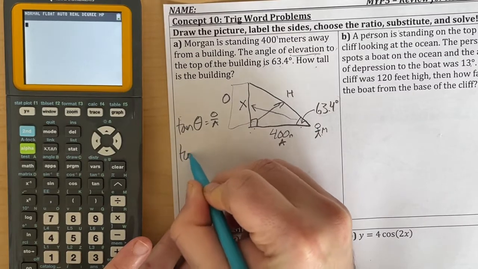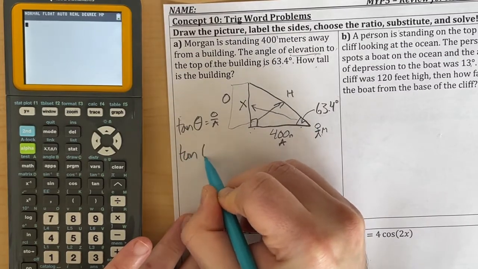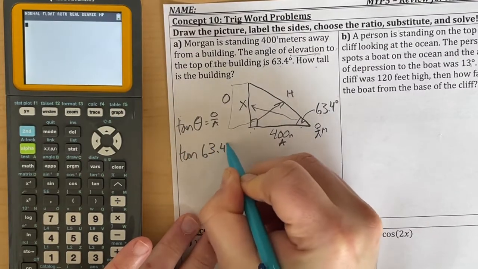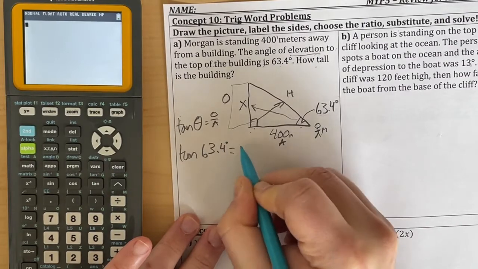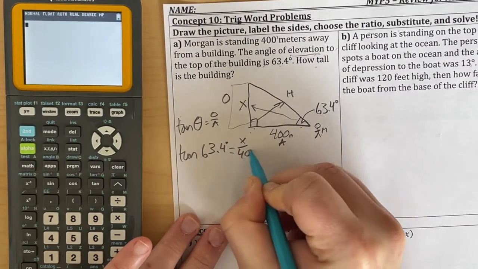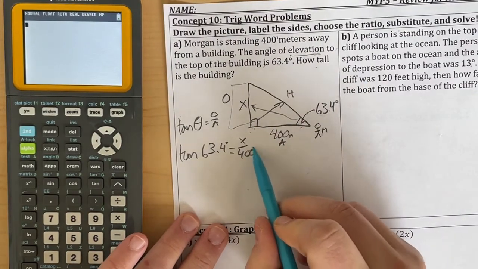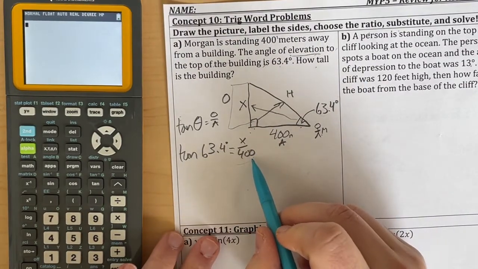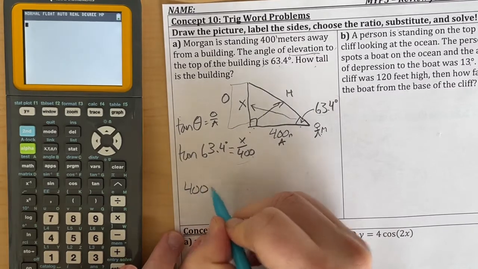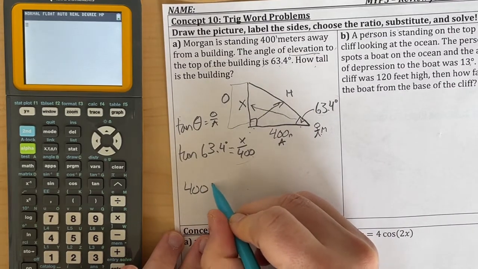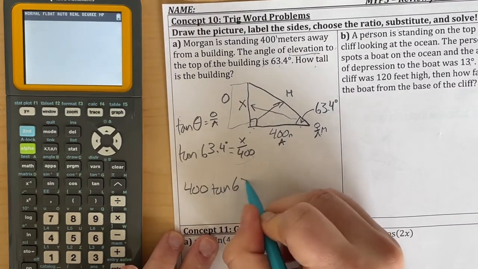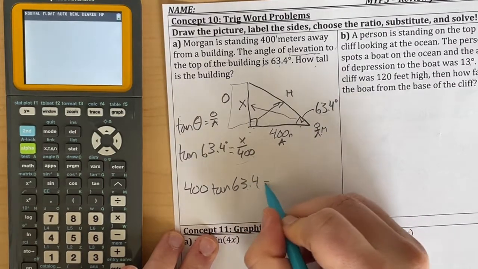We have tangent of 63.4 degrees is equal to x divided by 400. Only one step, still the same. Multiply both sides by the denominator. So we have 400 times the tangent of 63.4 degrees is equal to x.